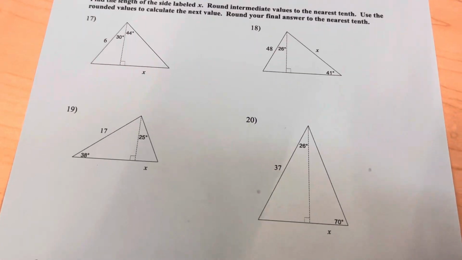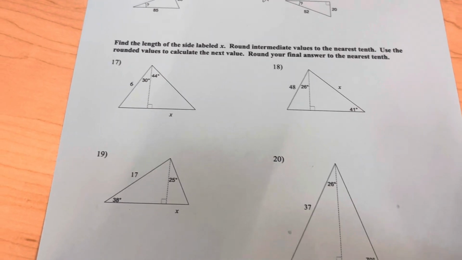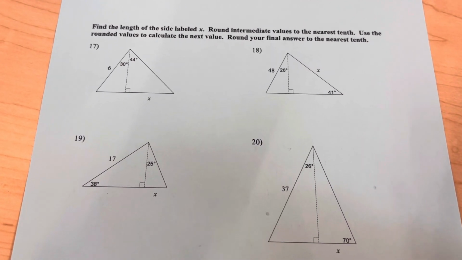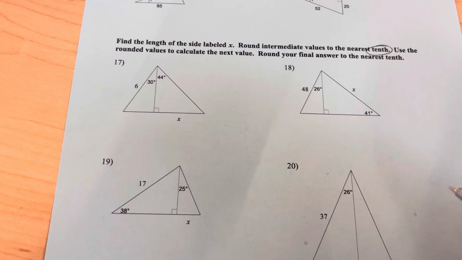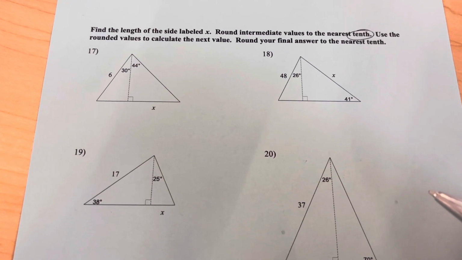So then down here at the bottom, find the length of the side labeled x, round intermediate values to the nearest tenth. Use the rounded value to calculate the next value, round your final answer to the nearest tenth.